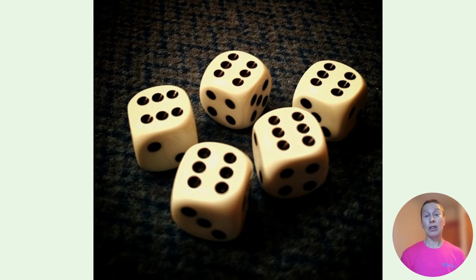unless you had fixed the dice. If you had somehow loaded them to make sure that they fell in a way that would result in a 6 every time, yeah, that's going to happen. That's what we would call non-random variation. It's not due to chance.